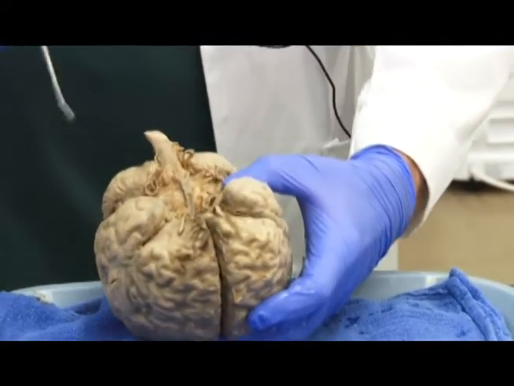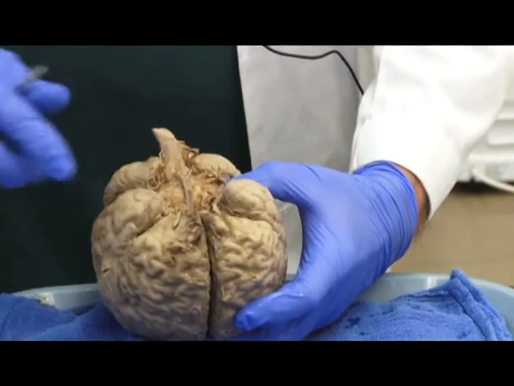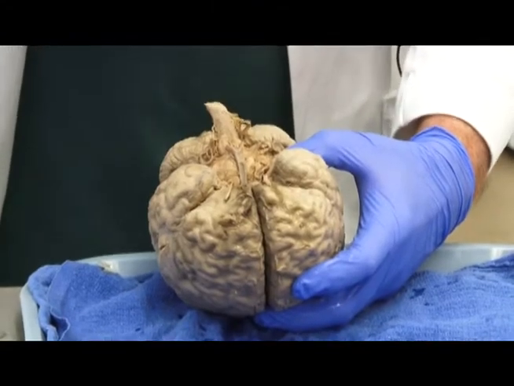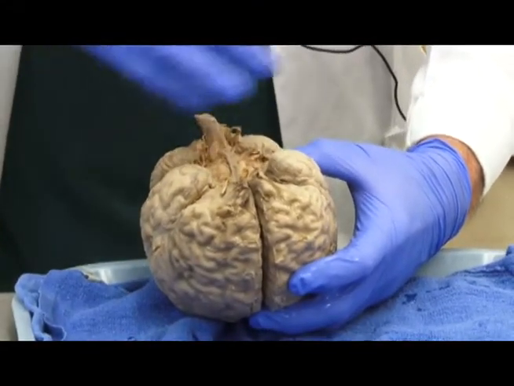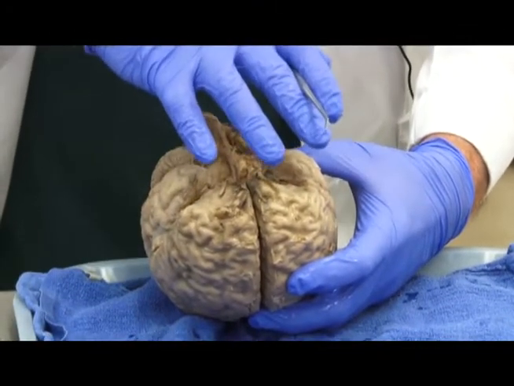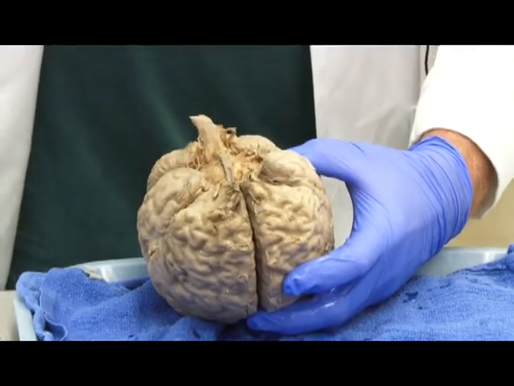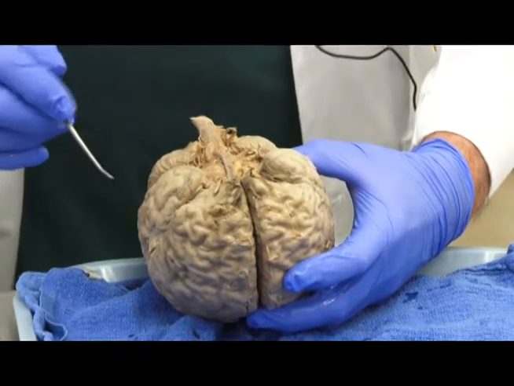Circle of Willis is sort of like a distribution center where blood comes in from all sources and can go out through a number of directions. It's sort of like a switch where if you lose any blood flow from a clogged artery, other arteries can make that up from the circle of Willis.